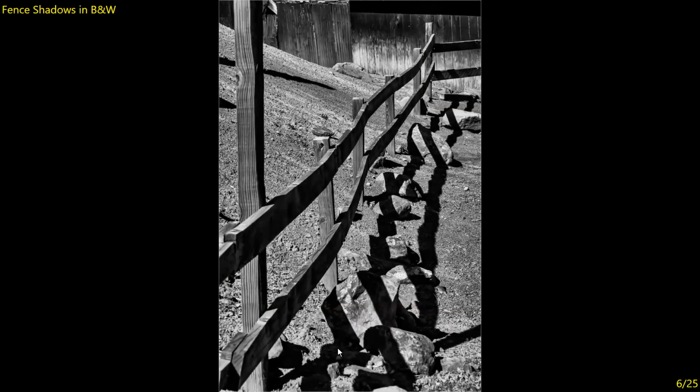Fence shadows in black and white. Nice. Again, stuff that you're working with the fence's shadow. Nice handling in black and white. 7.